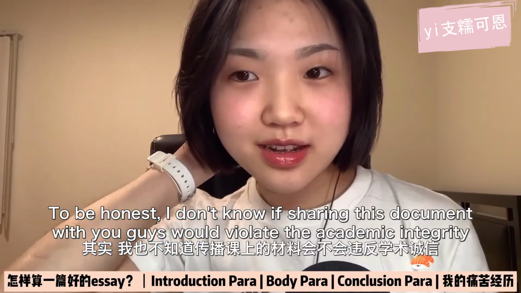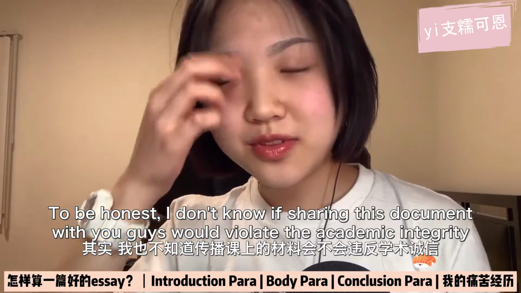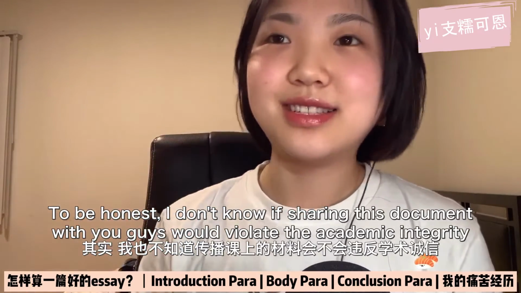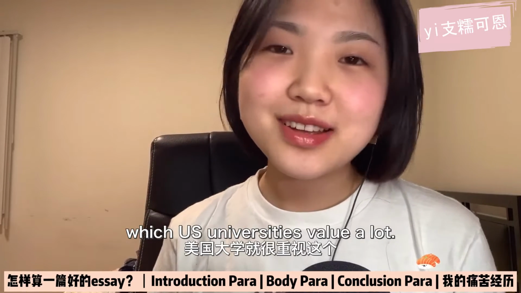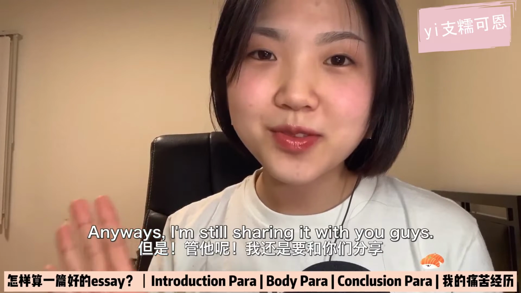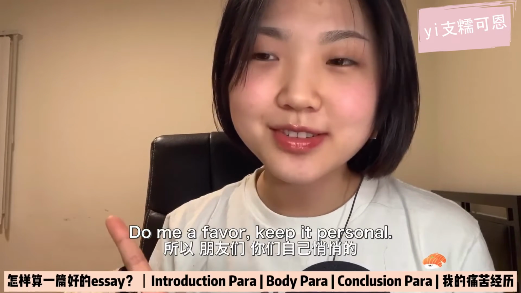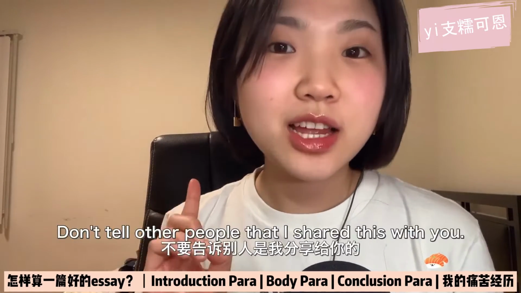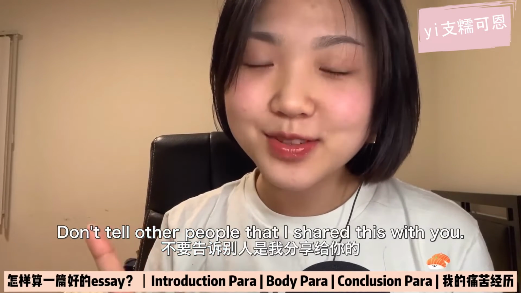Well, to be honest, I don't know if sharing this document with you guys would violate the academic integrity which US universities value a lot. Anyways, I'm still sharing it with you guys. Yeah, do me a favor, keep it personal. Don't share it with other people. Don't tell other people that I shared this with you.